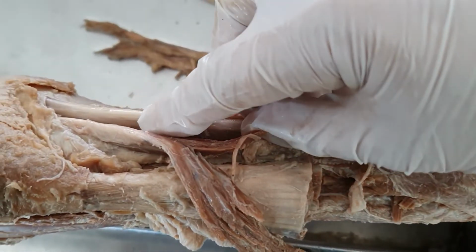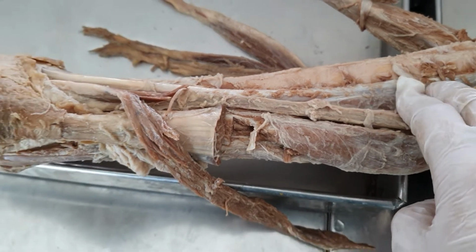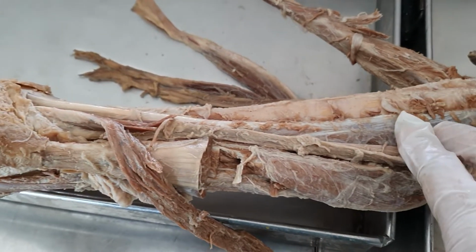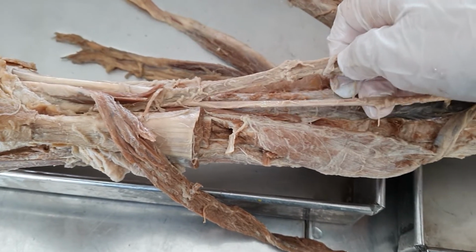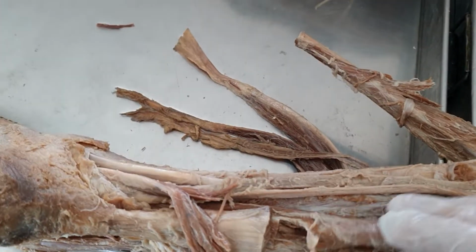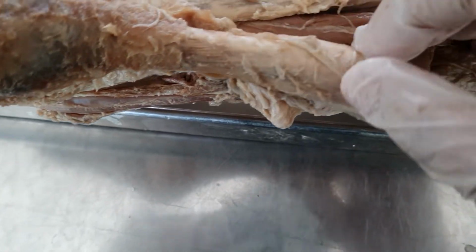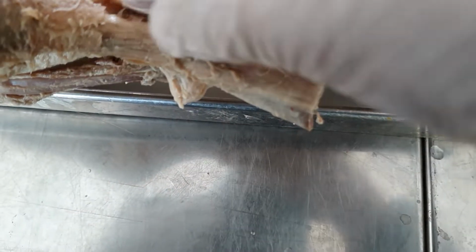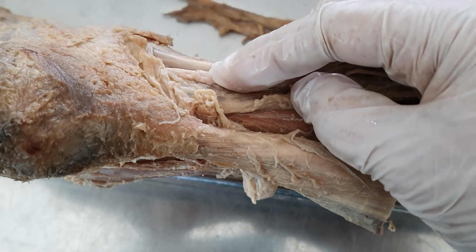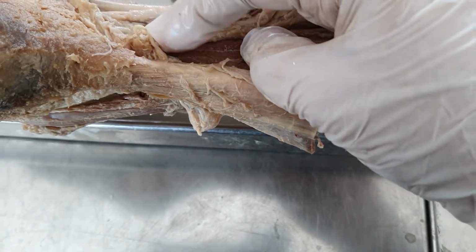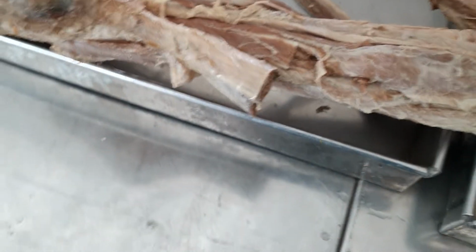This tibialis posterior tendon is coming from the deep muscle, the tibialis posterior, which originates from the tibia as well as the interosseous membrane and the fibula. These are the posterior tibial artery and the tibial nerve, and this muscle is the flexor hallucis longus. So over here tibialis posterior, then we have the flexor digitorum longus, then the posterior tibial artery, tibial nerve, and the most posterior structure is the flexor hallucis longus.